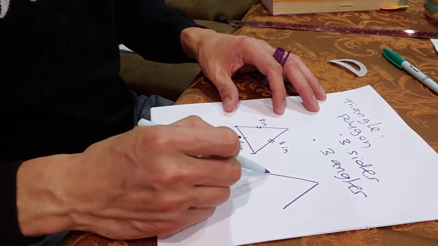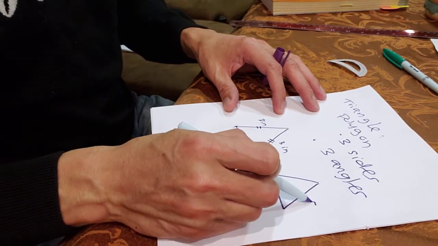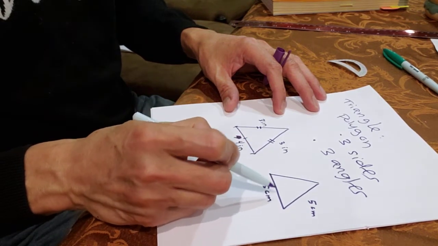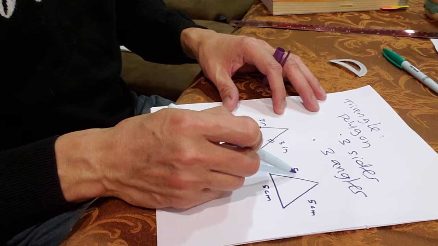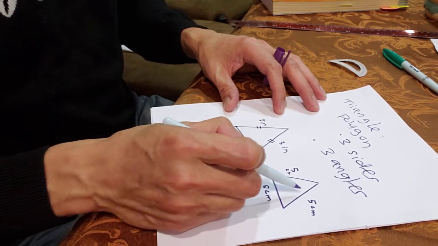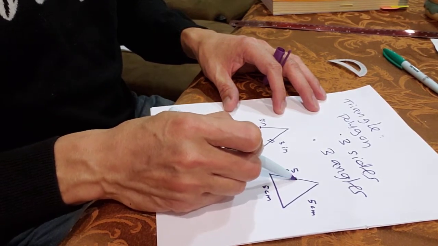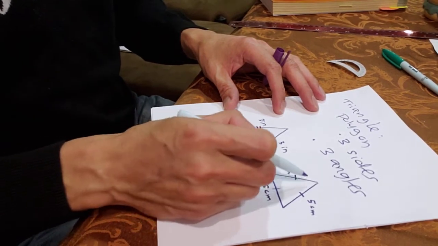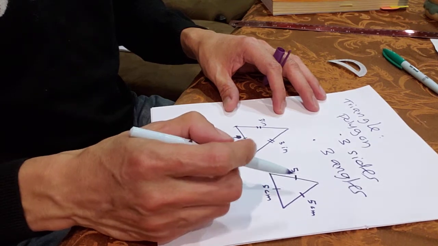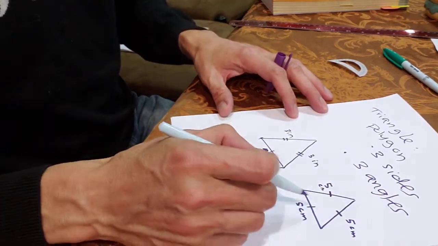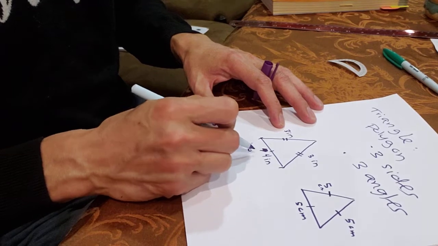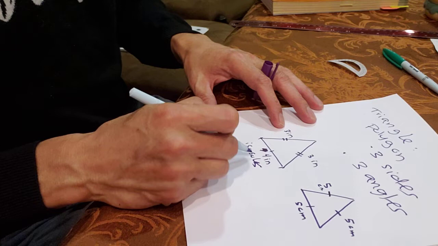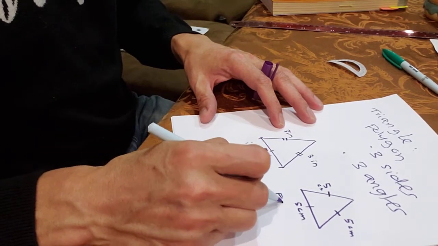And if they all happen to be equal length, for example, if this is 5 centimeters, and this is 5 centimeters, and this one is also 5 centimeters in length, I can give them all the same mark to indicate that these are all the same measurement. And that's the equilateral triangle. This is isosceles. Equilateral.